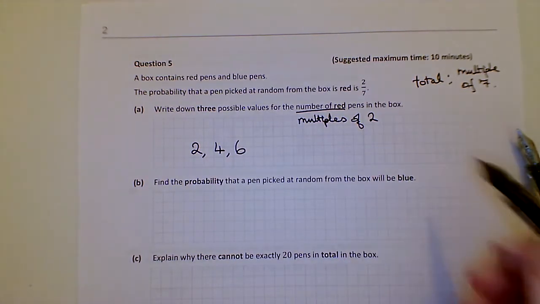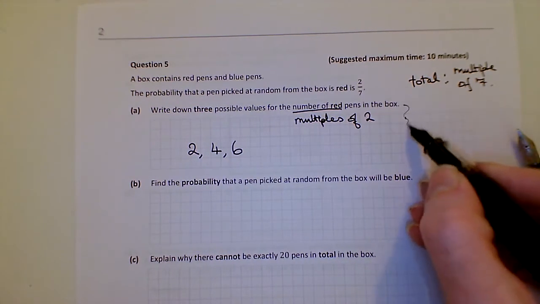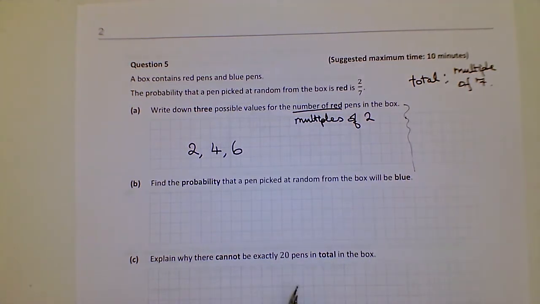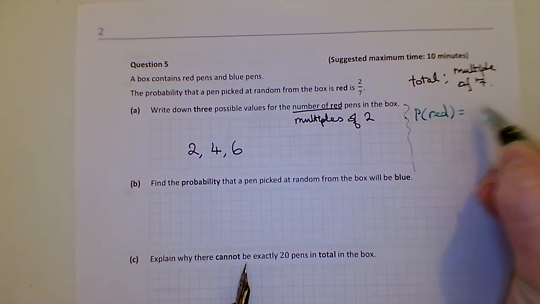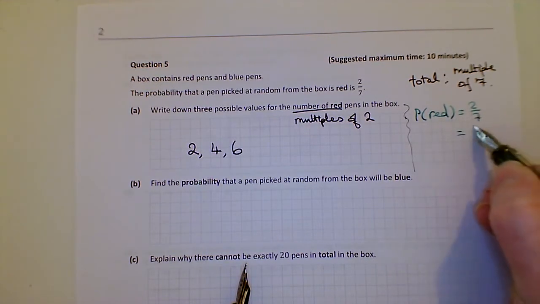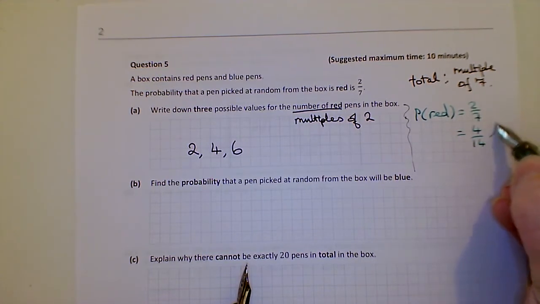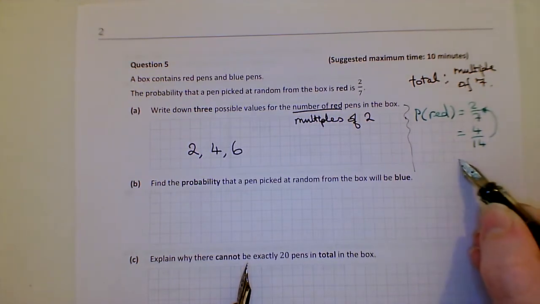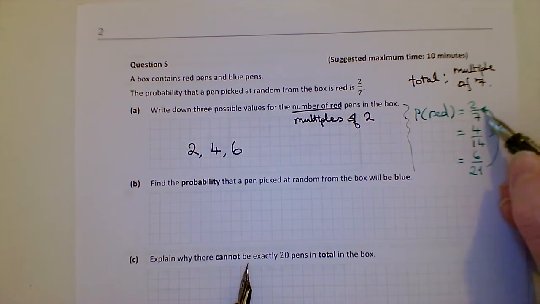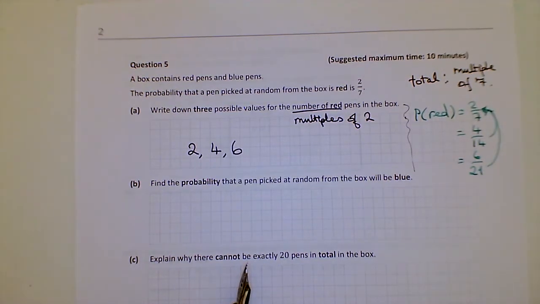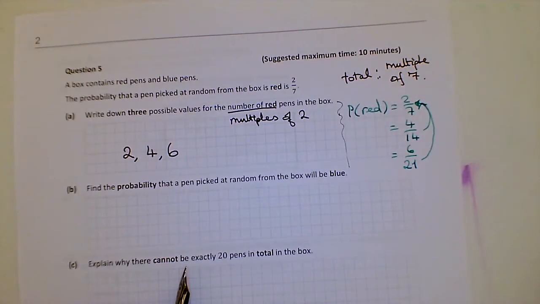When we calculated the probability, it could have been 2 out of 7, or it could have been 4 out of 14, which then simplified to 2 out of 7, or it could have been 6 out of 21, which also simplified to 2 out of 7. Just explaining where that came from there.